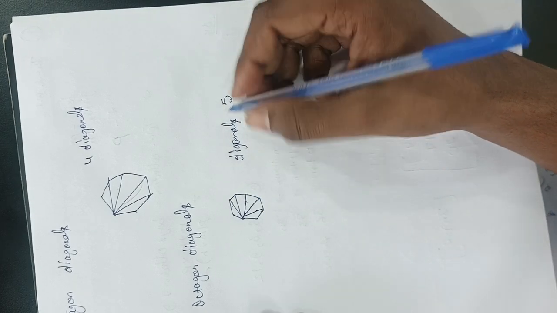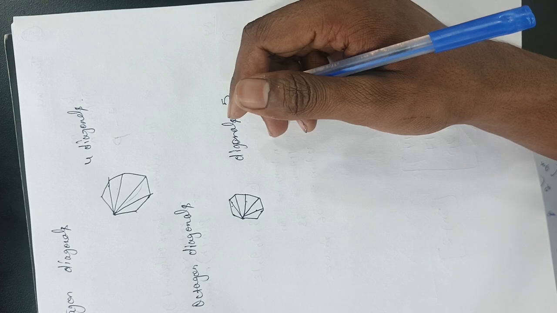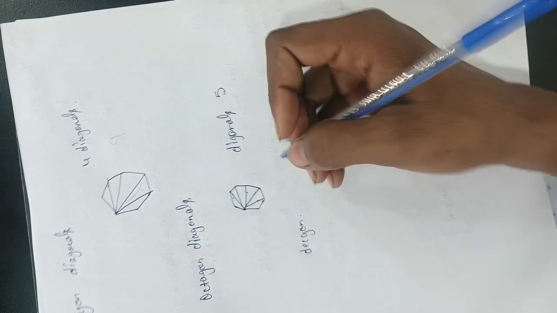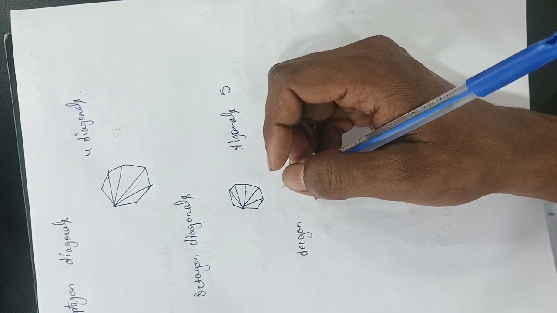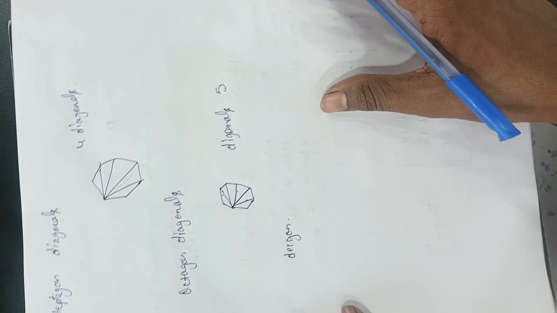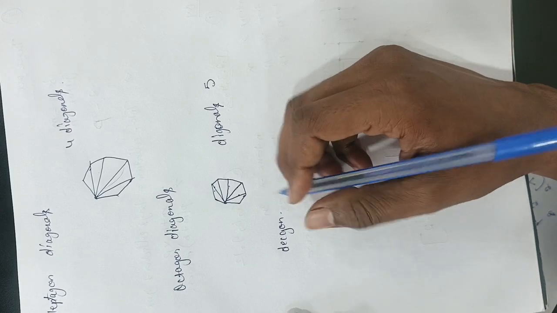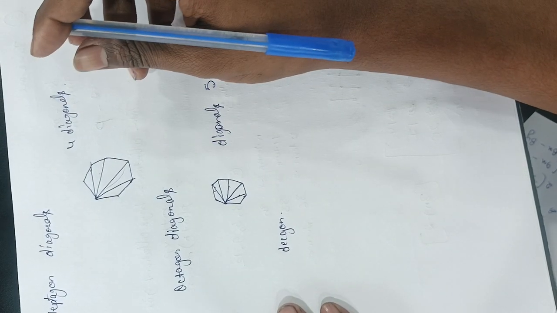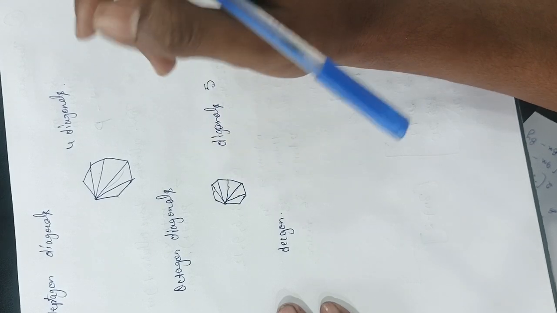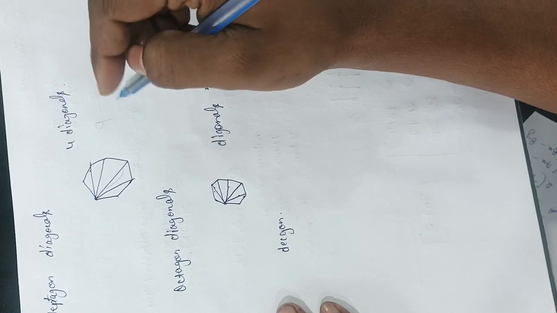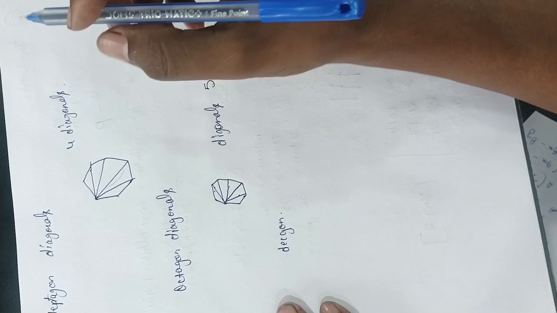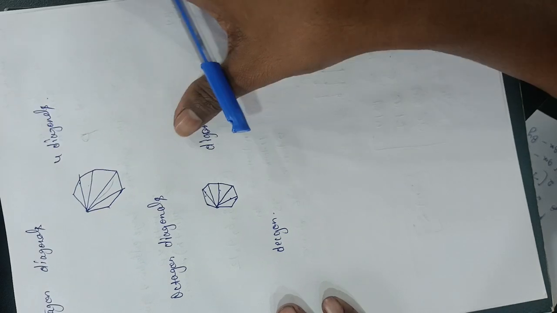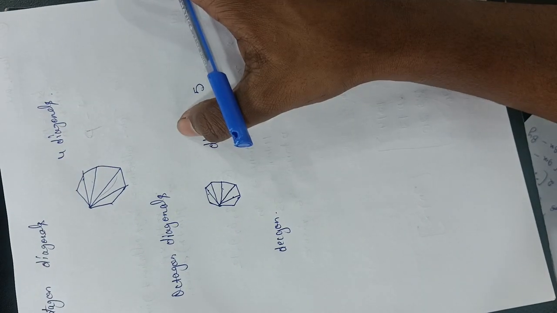Okay, now one more it is asking us to draw, that is the decagon. Every time remember, hexagon has how many sides, that is 4 sides. Heptagon has 5 sides. An octagon has 6 sides. Okay, so now it is telling you to draw the decagon.